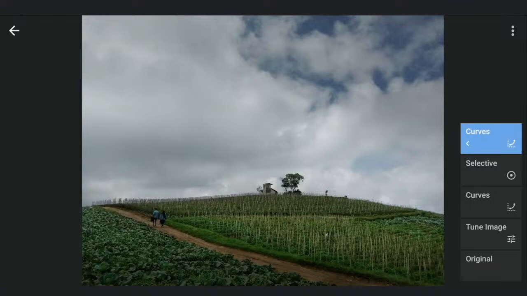So is Snapseed similar to Photoshop? Who is it asking? Debarko Mukherjee. Yes, actually Snapseed, especially the masking. So after learning Snapseed, it was easier for me to learn Photoshop. So you'll have an idea how masking works, but there are a lot of advanced features in Photoshop which will make it so much easier.